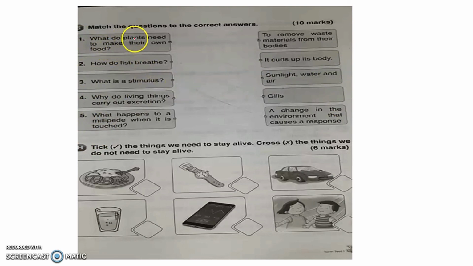In the left side, what do plants need to make their own food? In here we have the answer. How do fish breathe? What is stimulus? Why do living things carry out excretion? And what happens to a millipede when it is touched? I gave you 2 answers so that you have an idea how to do it. Here: to remove waste materials from their bodies, it curls up its body, sunlight, water, and air, gills, and changes in the environment that causes a response.